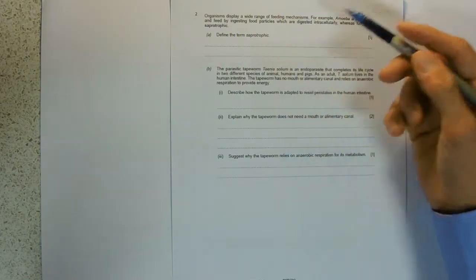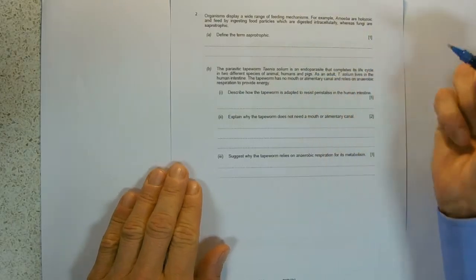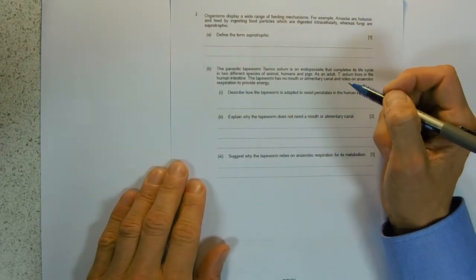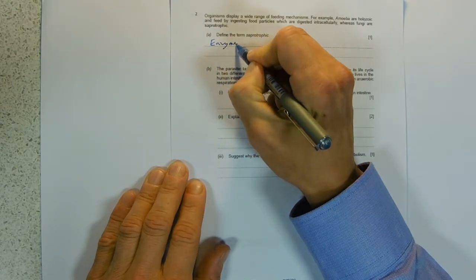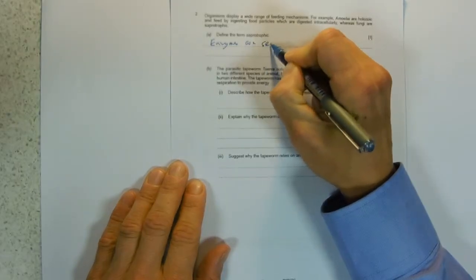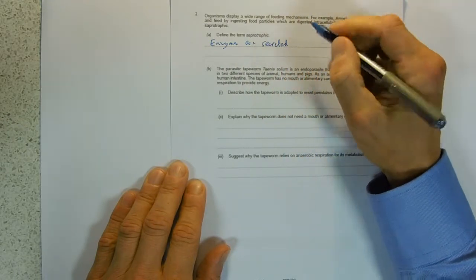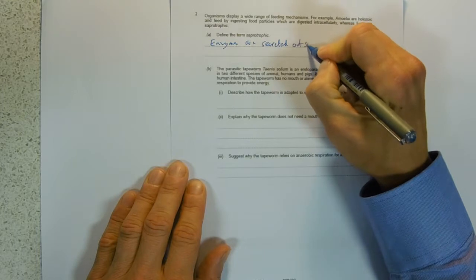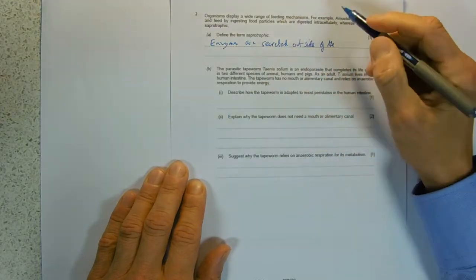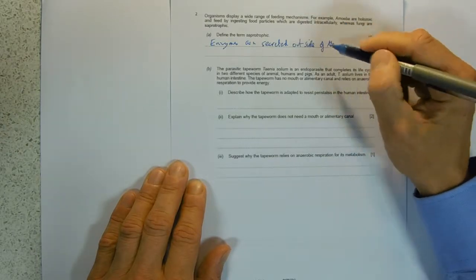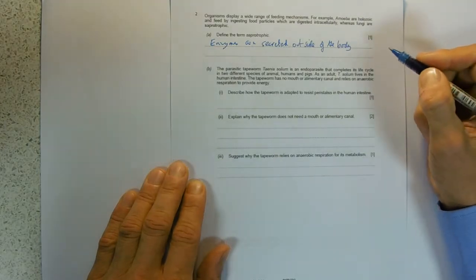Whereas fungi are saprotrophic. And define saprotrophic. So again, AO1, just give us that definition. So enzymes are secreted outside of the body. Or outside of whatever it is. I'll put body, but it's a fungus.